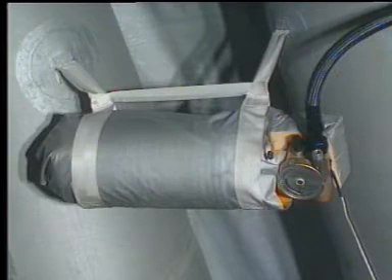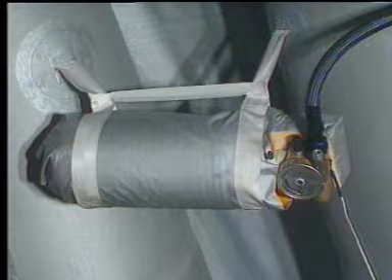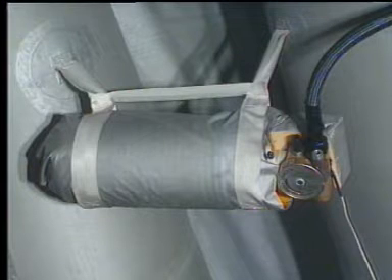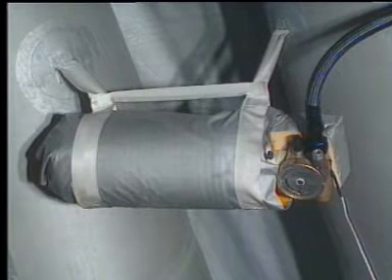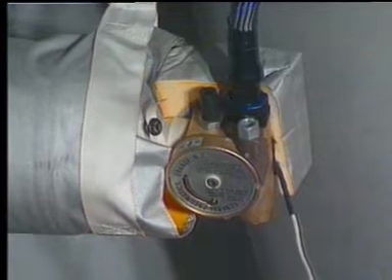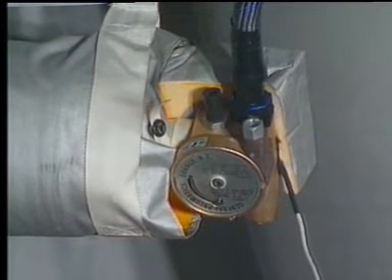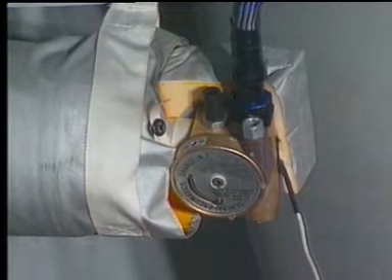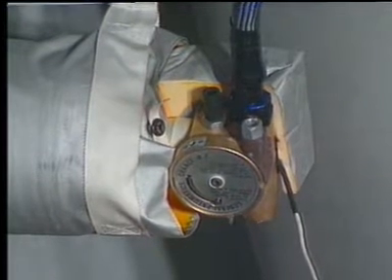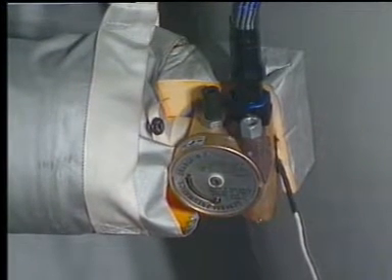Let's have a look at the inflation system. The system is automatically activated as soon as the slide is ejected from its container. The valve regulator assembly incorporates a direct reading temperature-compensated pressure gauge which indicates the gas charge in the inflation reservoir relative to ambient temperature.